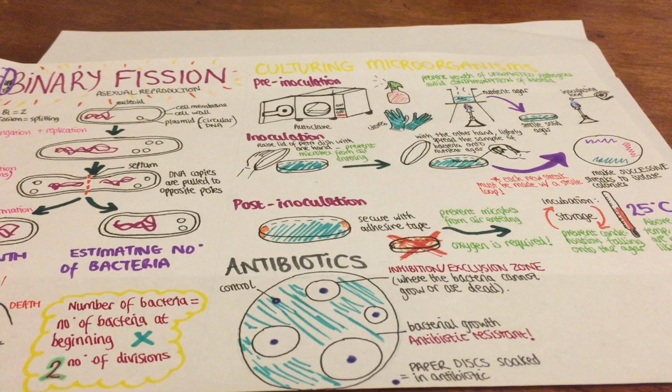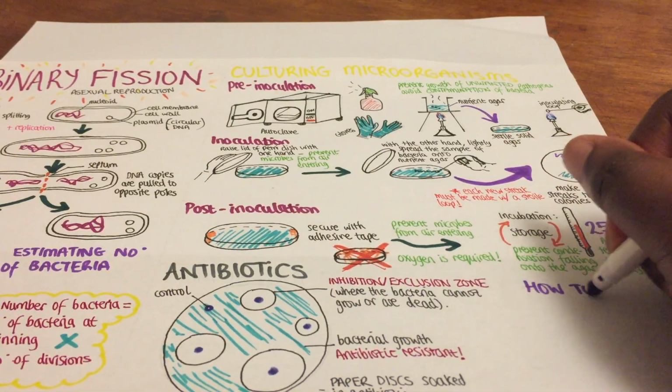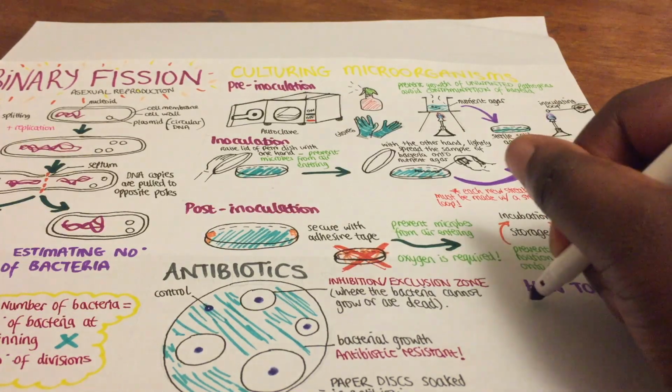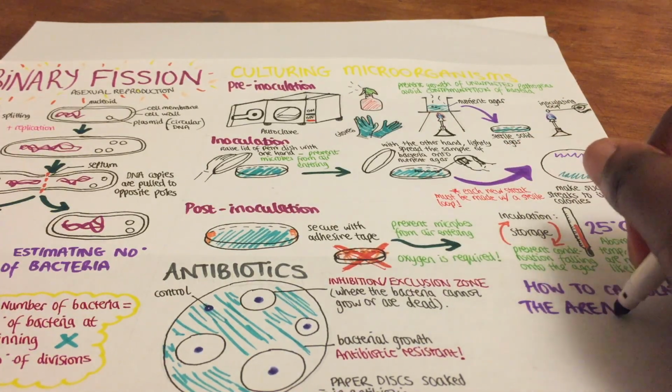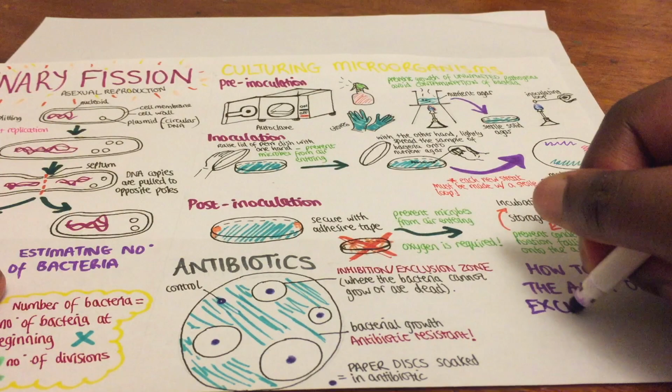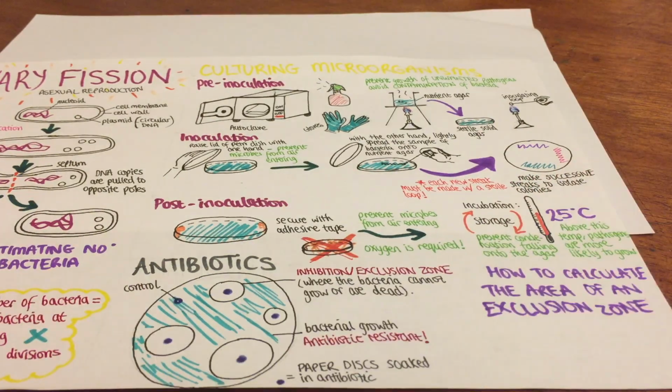The control paper disc is a paper disc that has been soaked in sterile water instead of antibiotic. The purpose of the control is to ensure that any difference between the bacterial growth around the control and the antibiotic paper disc is exclusively due to the antibiotic. The effect of different antibiotics can also be investigated by soaking paper discs in the respective antibiotics of the same concentration. The effectiveness of different antibiotics can then be compared by calculating the area of inhibition zones. Remember, the more effective the antibiotic, the larger the inhibition zone.